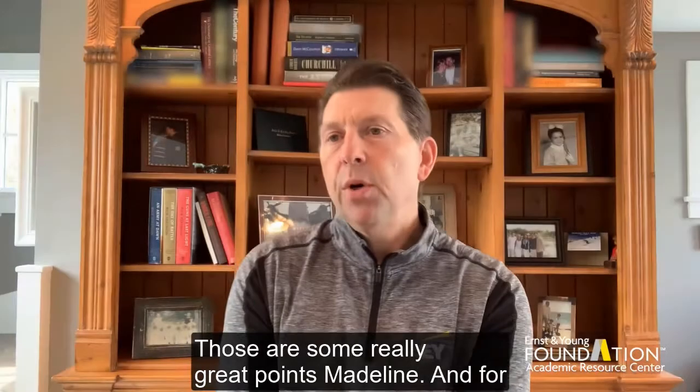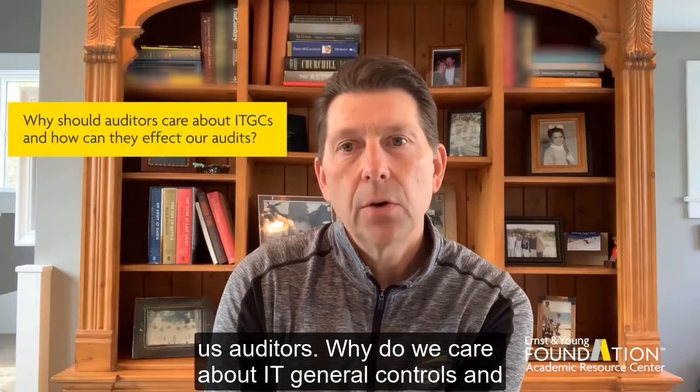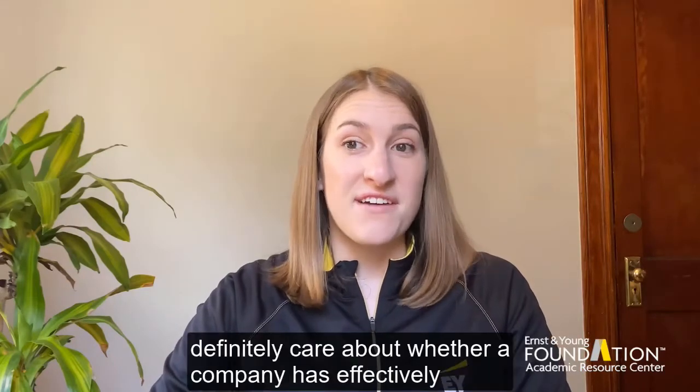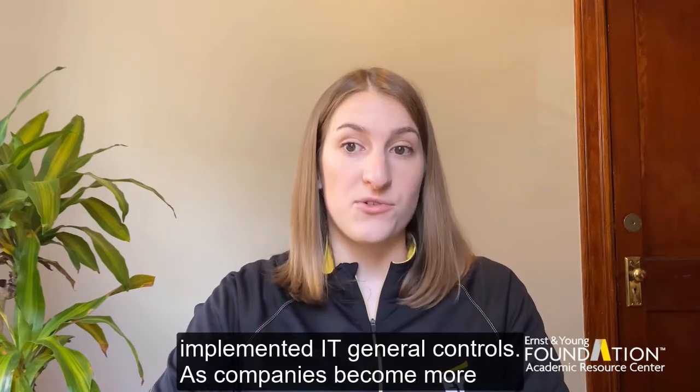Those are some really great points, Madeline. And for us auditors, why do we care about IT general controls, and how can they affect the performance of our audits? The company's financial auditors should definitely care about whether a company has effectively implemented IT general controls.